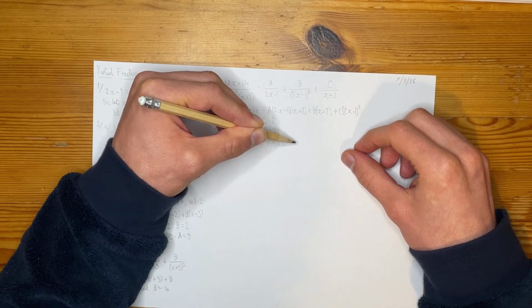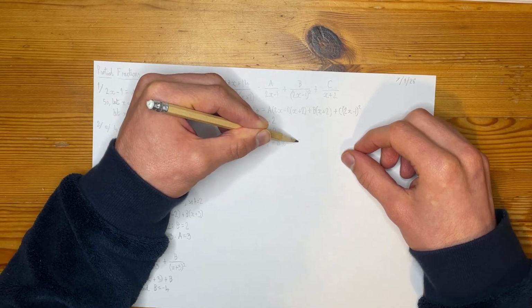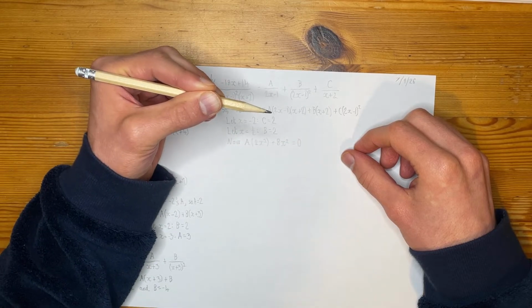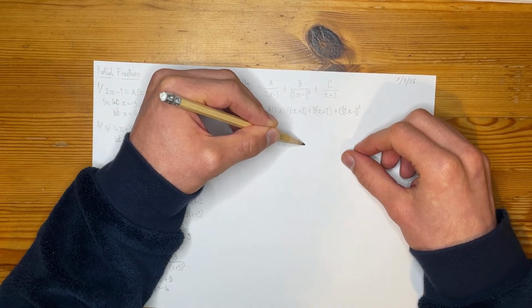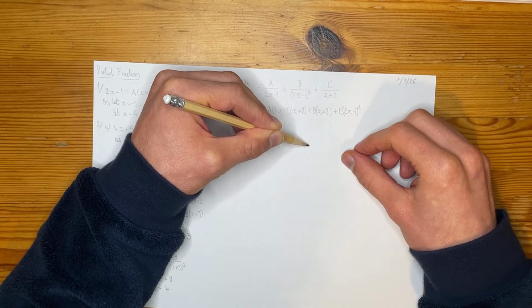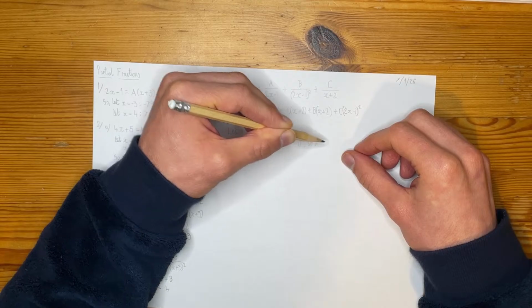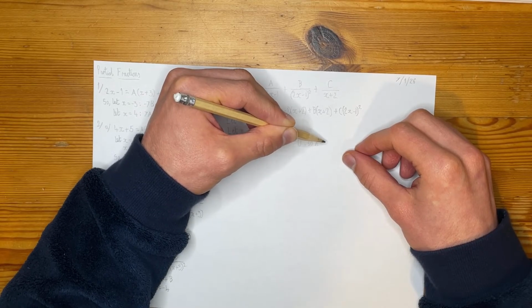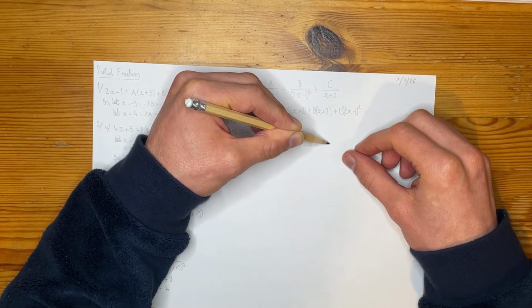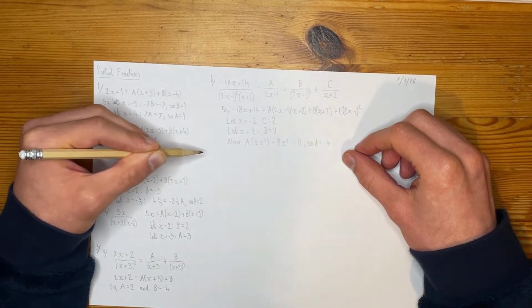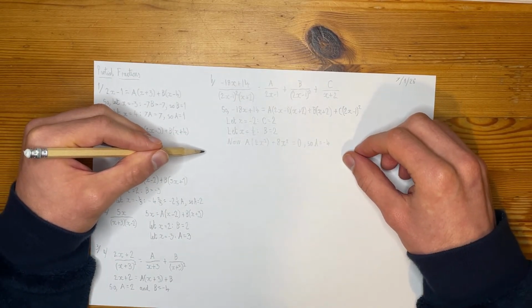And I know that that's equal to 0. So a must be -4. And that solves that one.